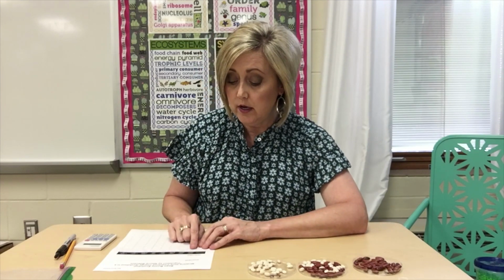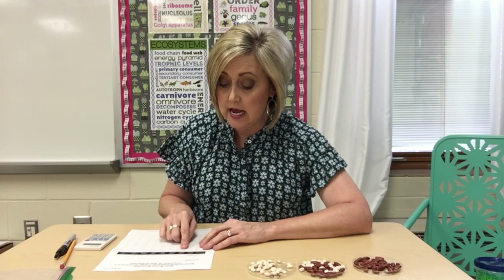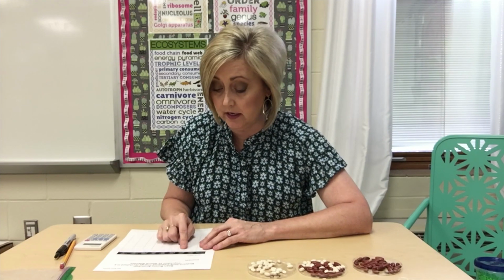So make sure students are counting the pair of beans for each one of those, because they can kind of get their numbers off if they don't. So in this first generation that I drew, I have 14 homozygous dominant bunnies, I have 22 heterozygous bunnies, and 14 homozygous recessive bunnies.